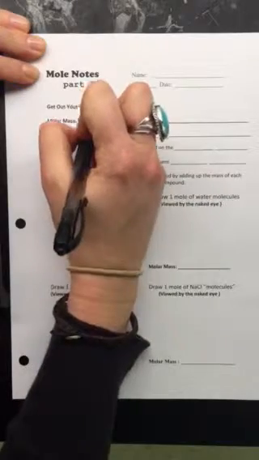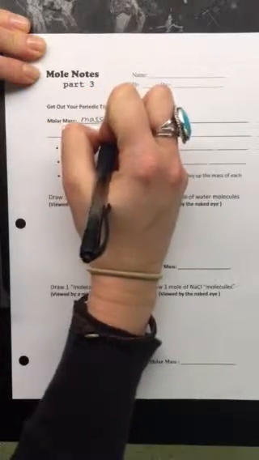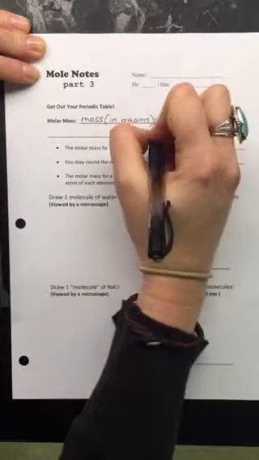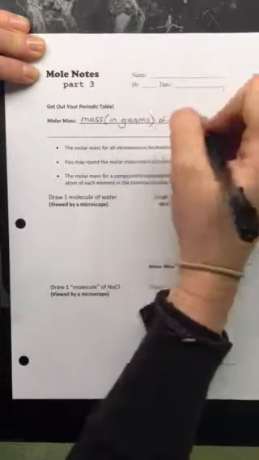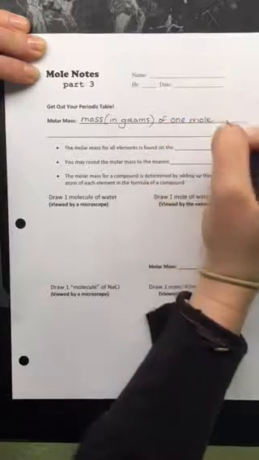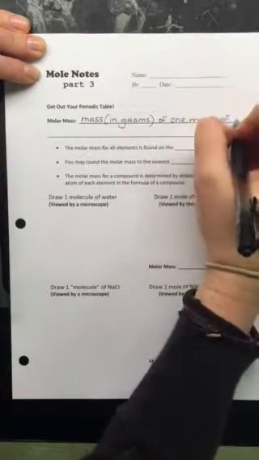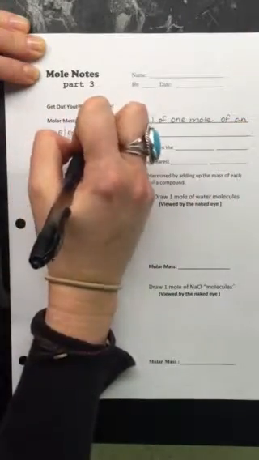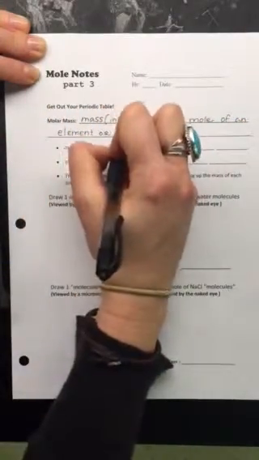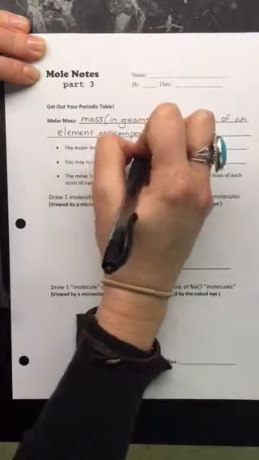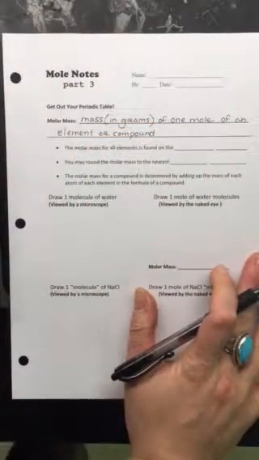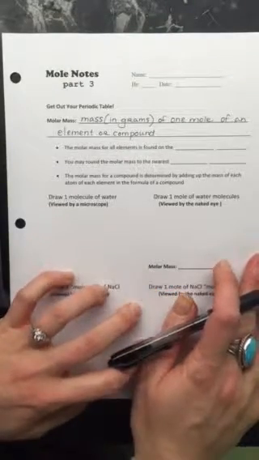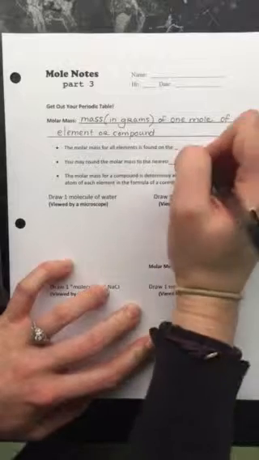It is the mass in grams of 1 mole of an element or compound. Okay, and you're able to find this molar mass for all elements or all compounds on the periodic table.